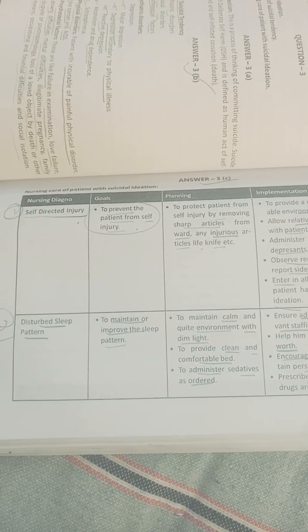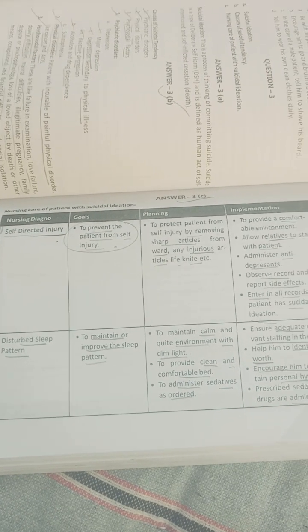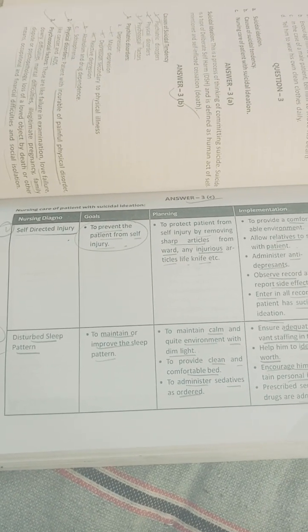So this is very important because without good sleep a patient can never be very well. So this is very necessary. The main nursing goal is to improve the disturbed sleep pattern.